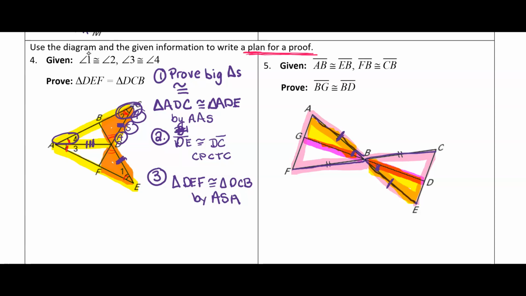So can we prove those congruent? Well, we have sides here, and we have sides here, and inside the bow tie, we have congruent or vertical angles that are congruent there. So my plan is going to be first prove triangle AFB is congruent to ECB by side, angle, side.